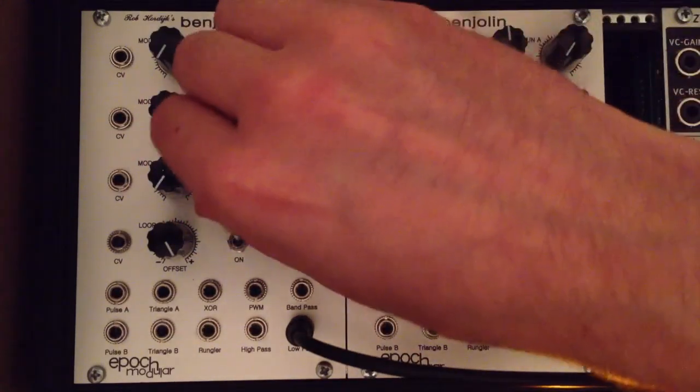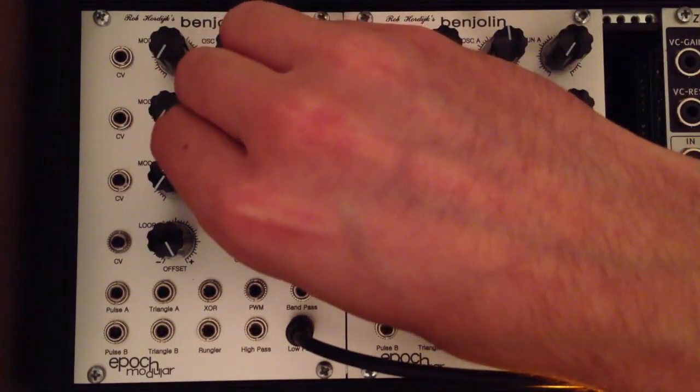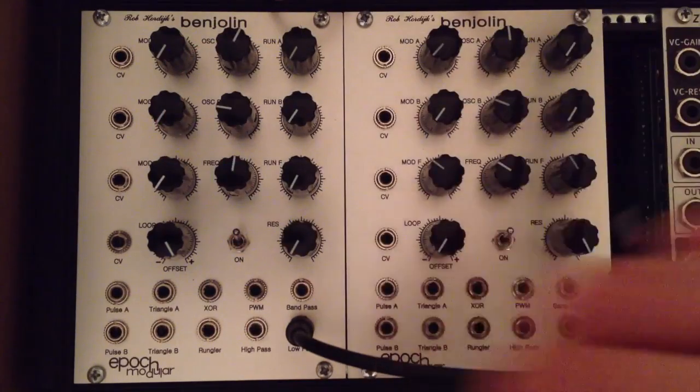And we're back to where we started. So this is just kind of a taste of the range of sounds you can get just with the module all by itself.